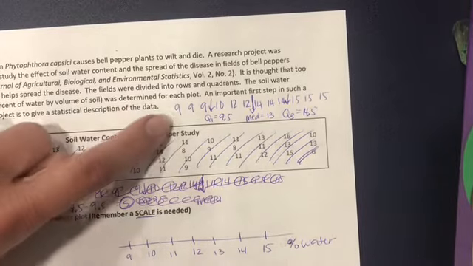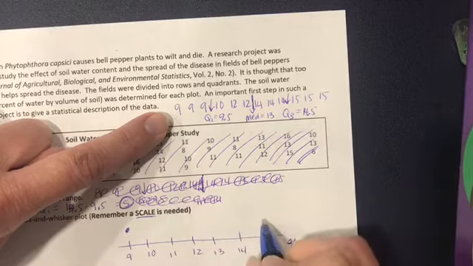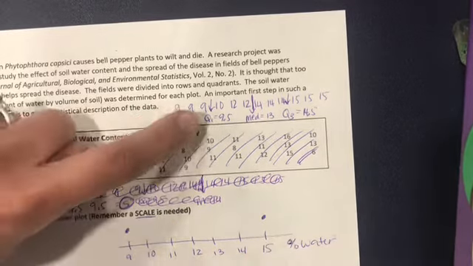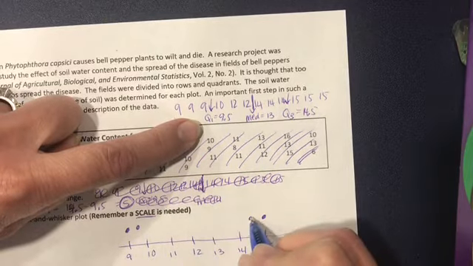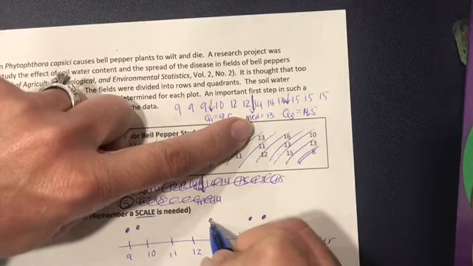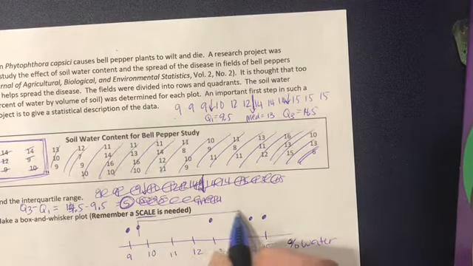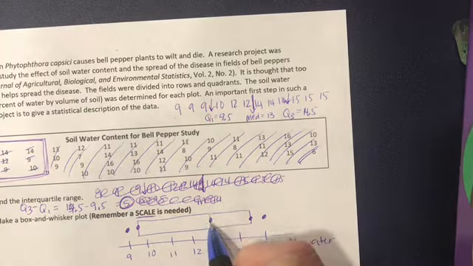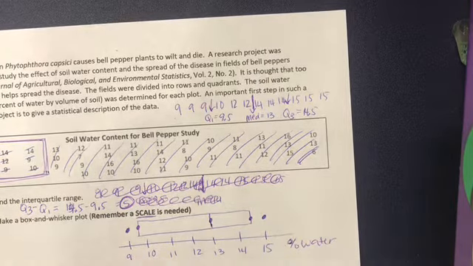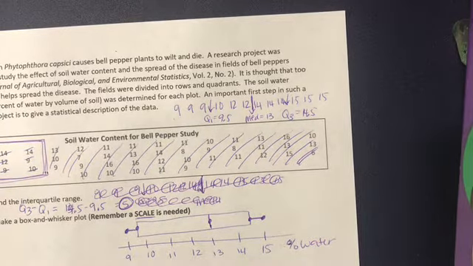Okay, so don't forget you need the first and the last, and you just put a dot. Don't draw any lines yet. You want both quartiles, so 9.5 and 14.5, and you want the median. Once you have your 5 dots, draw a rectangle to the quartiles, a line at the median, and then these are sometimes called whiskers. And you're done.